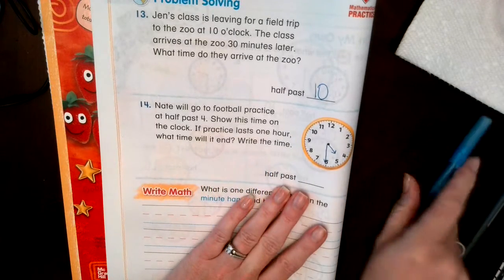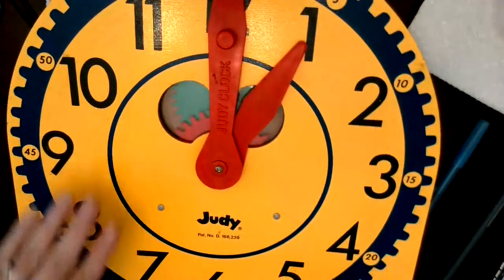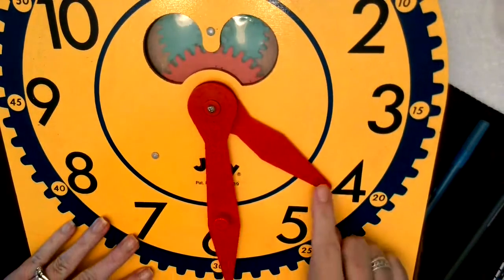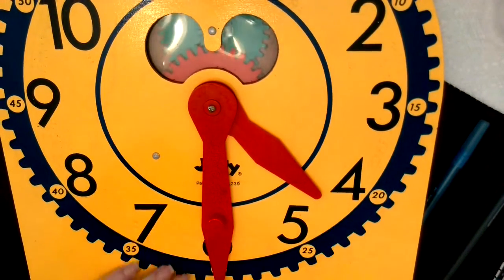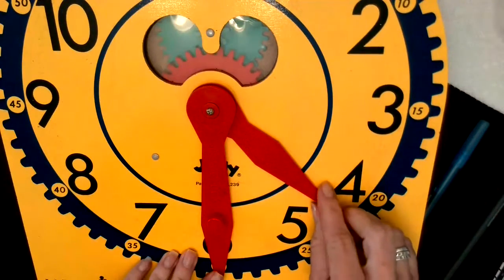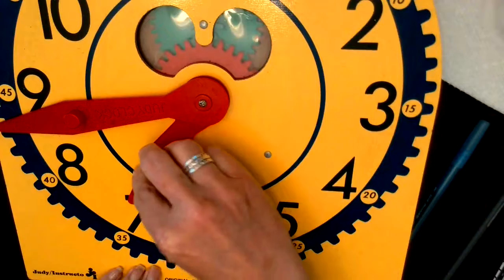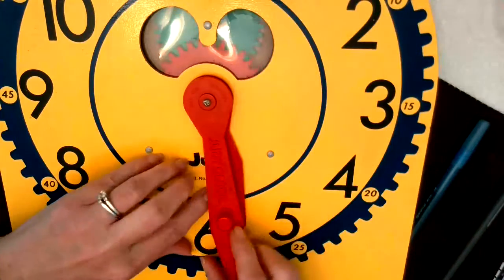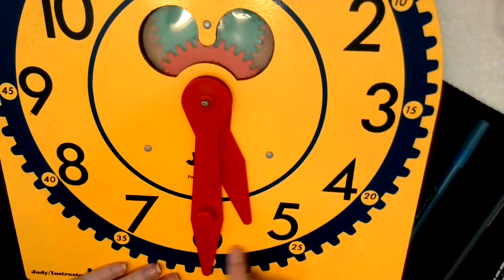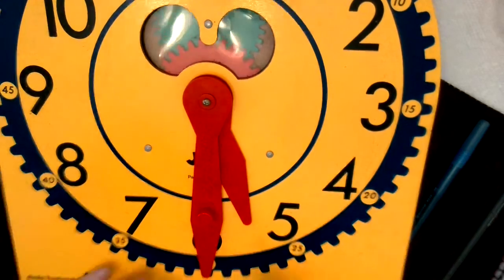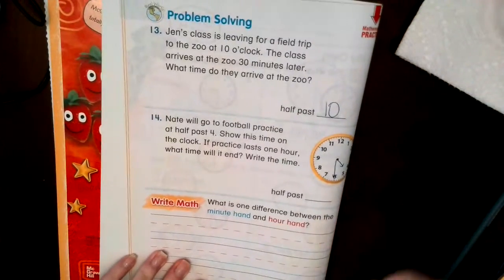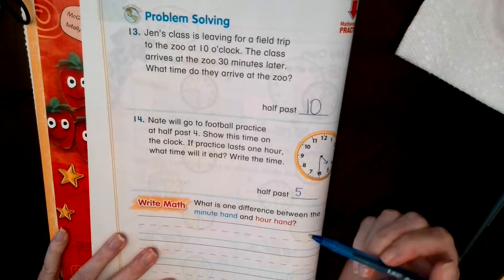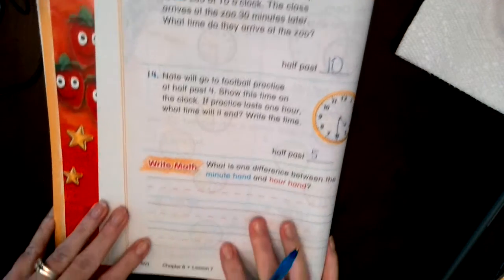If practice lasts 1 hour, what time will it end? Write the time. So I'm going to use our big clock here. So if it's 4:30, our clock looks like this, right? Our hour hand is between the 4 and the 5 and the half hour. If I add 1 hour, right, if our clock goes all the way around, sorry, the minute hand's supposed to go around, the gears aren't working so great. If we go past 1 hour, now we're 5:30. Now it's 5:30, so 5:30. And I know this seems super confusing using words like half past, but we'll get there. The more we practice, the better we'll get.